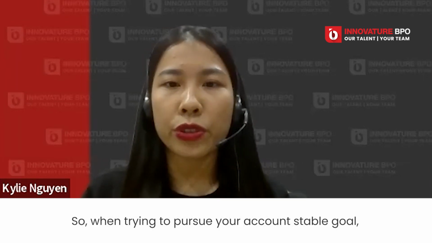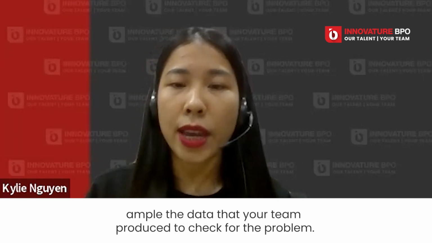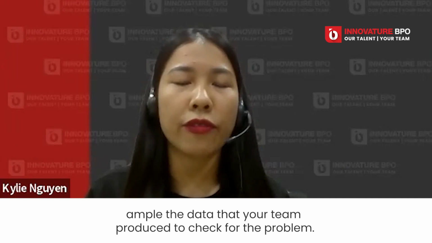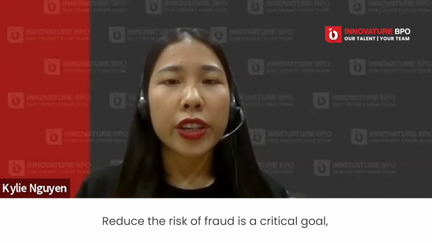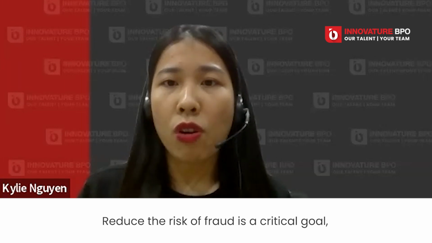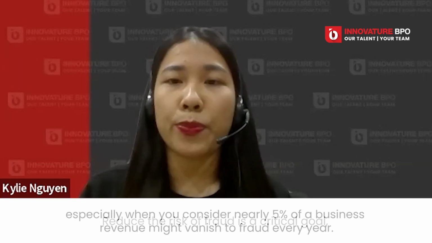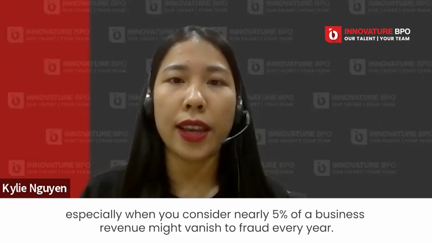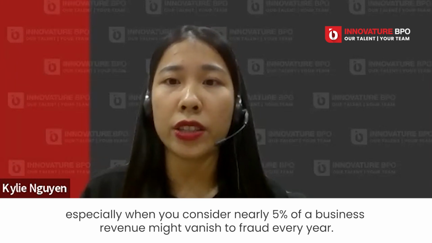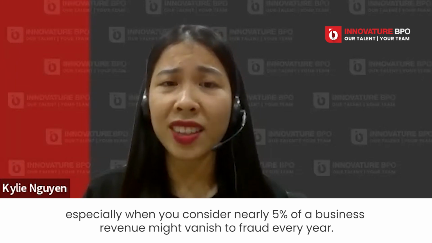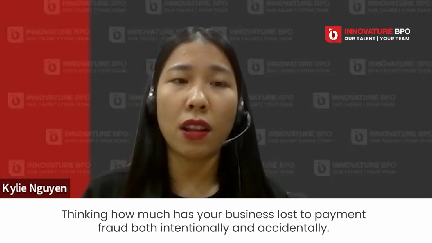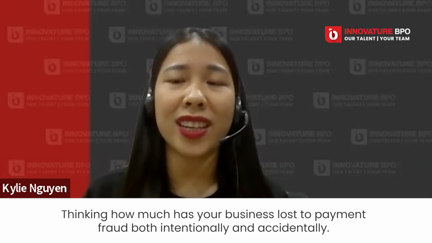So when trying to pursue your accounts payable goal, sample the data that your team produced to check for the problems. And reduce the risk of fraud is a critical goal, especially when you consider nearly 5% of a business revenue might vanish to fraud every year. Thinking how much has your business lost to payments fraud, both intentionally and accidentally.